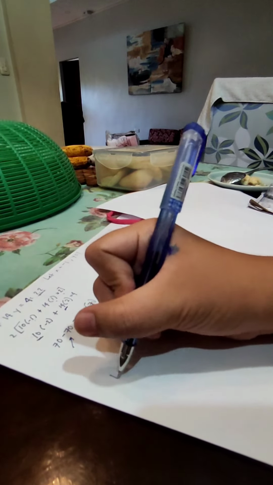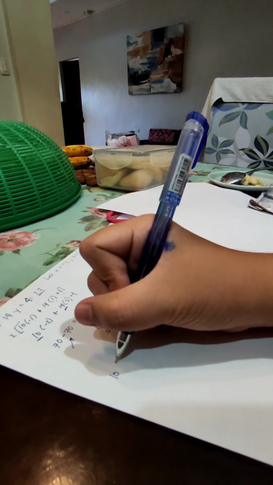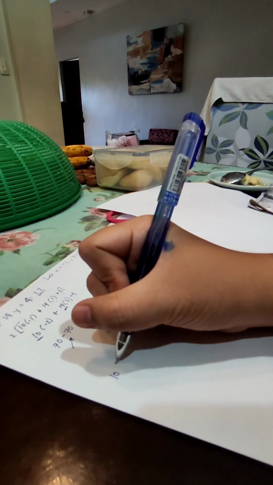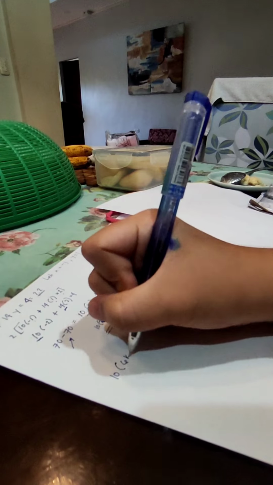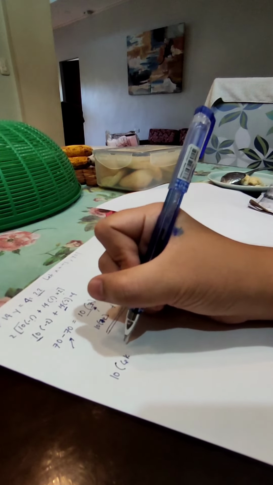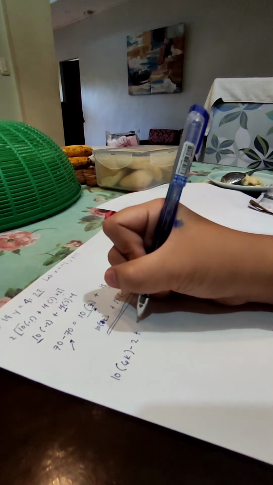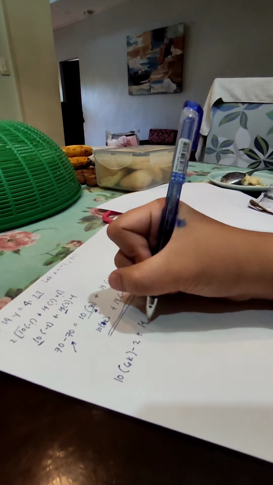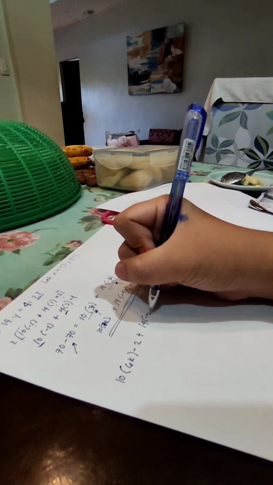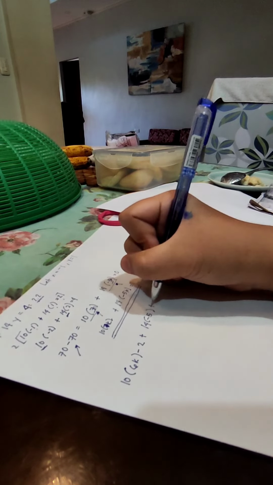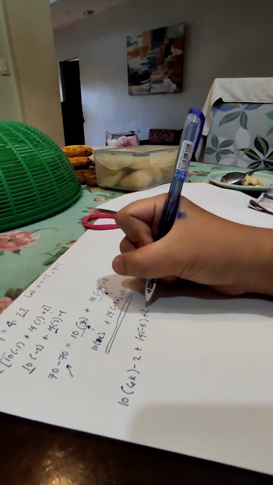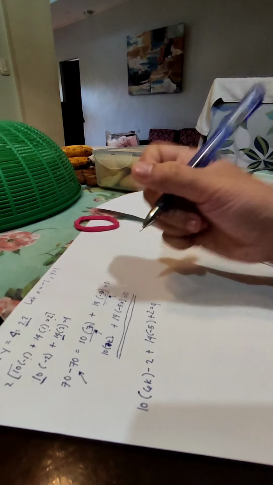So 10 times (6k minus 2) plus 14 times (negative 5 plus 2) equals 4.